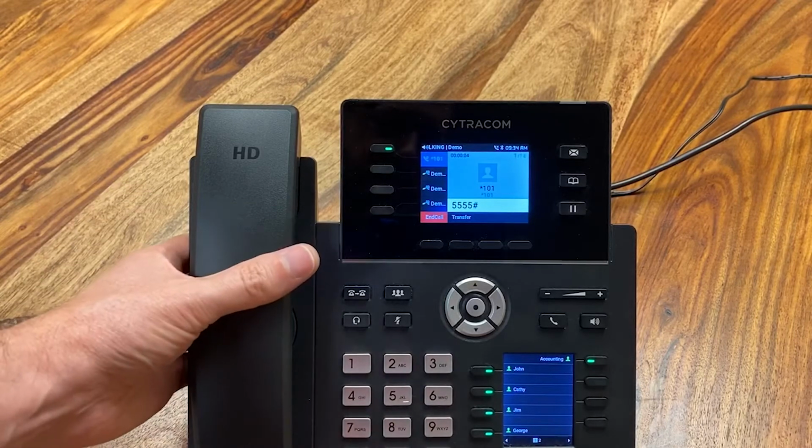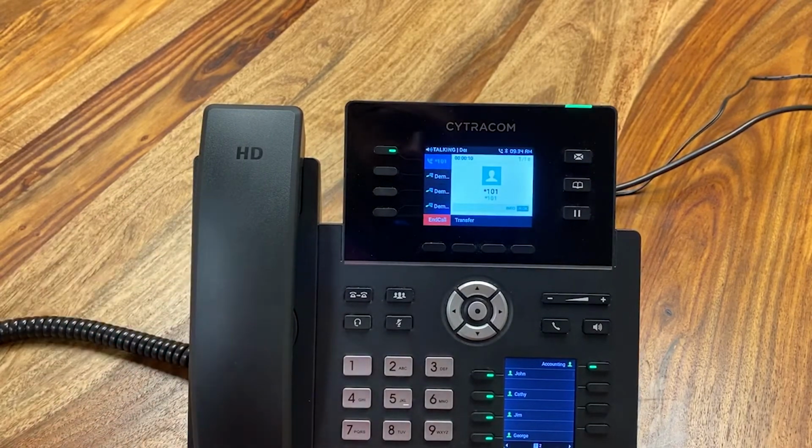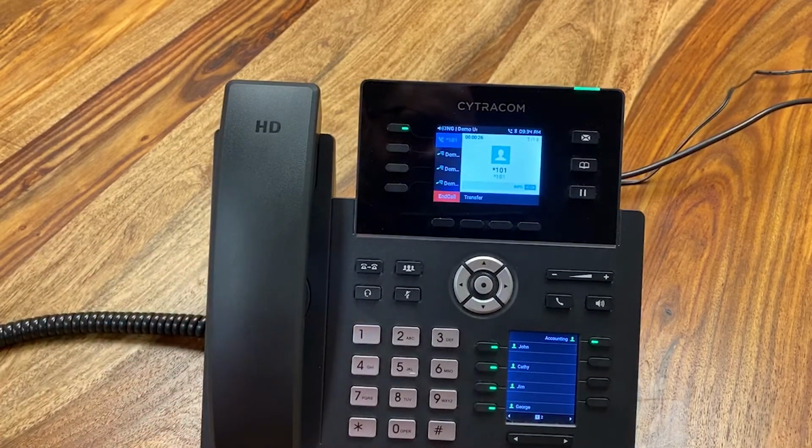Please enter your password, followed by pound. You have 1 new message. Number 1, today at 9:33 a.m. Hello, this is Chris. I am leaving a voicemail message. Please call me back. To listen to the recording, press 0. To save the recording, press 2. To delete the recording, press 7. To return the call now, press 5. To forward this message, press 8.